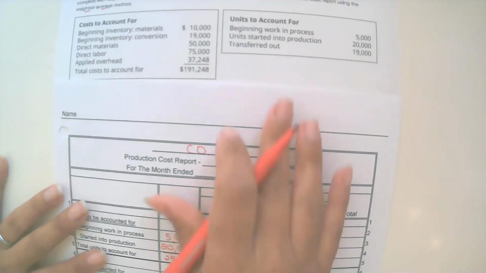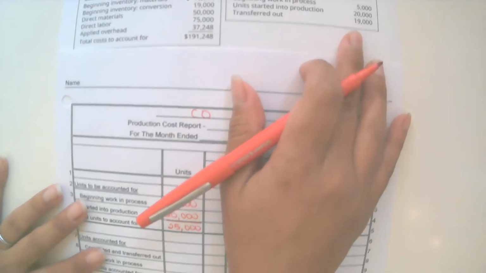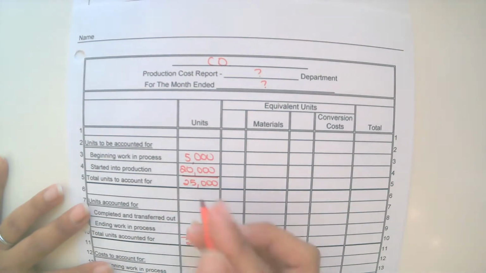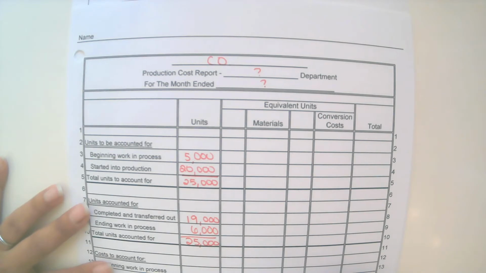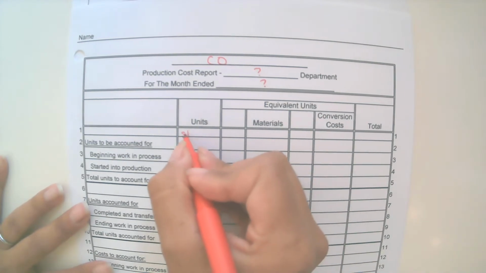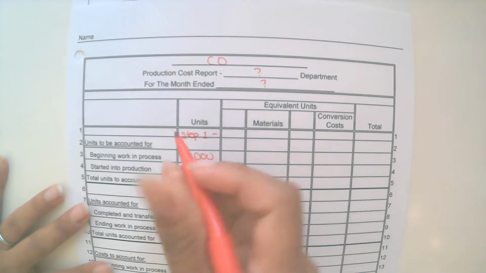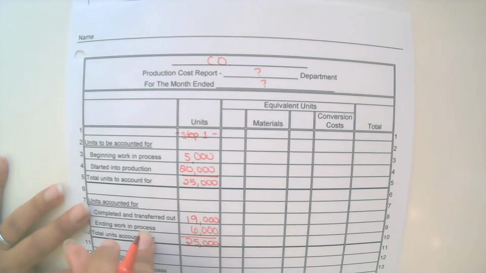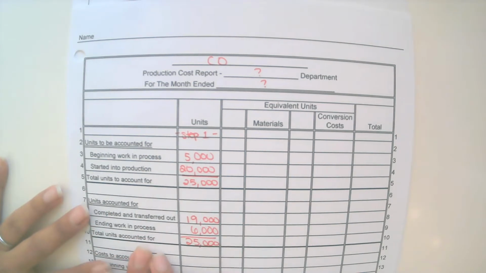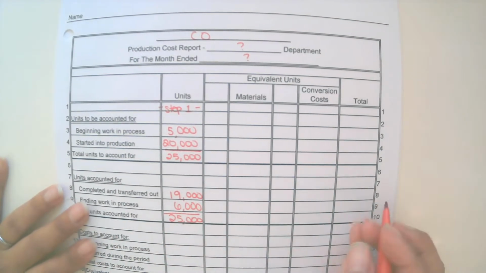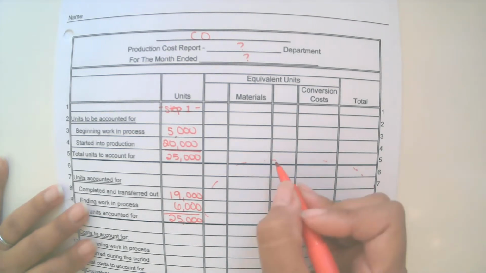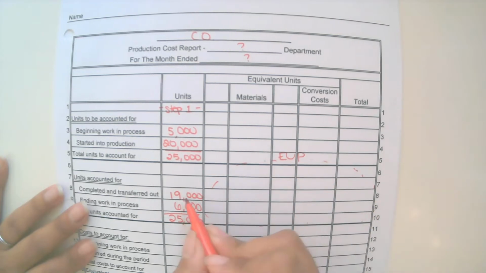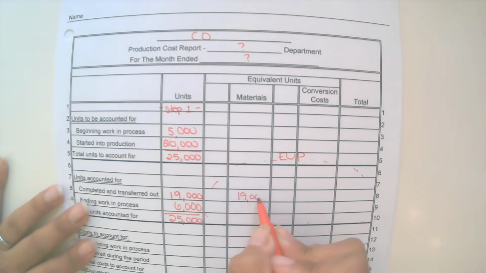All right, and units transferred out, 19, completed and transferred out, 19. So you have to fill this in. This must be 6. All right, step 1, done. Lovely. Step 1, calculating the units to be accounted for, making sure they match the units accounted for. Now we go on to step 2, which happens here, which is to solve for your EUP. Solve for EUP.